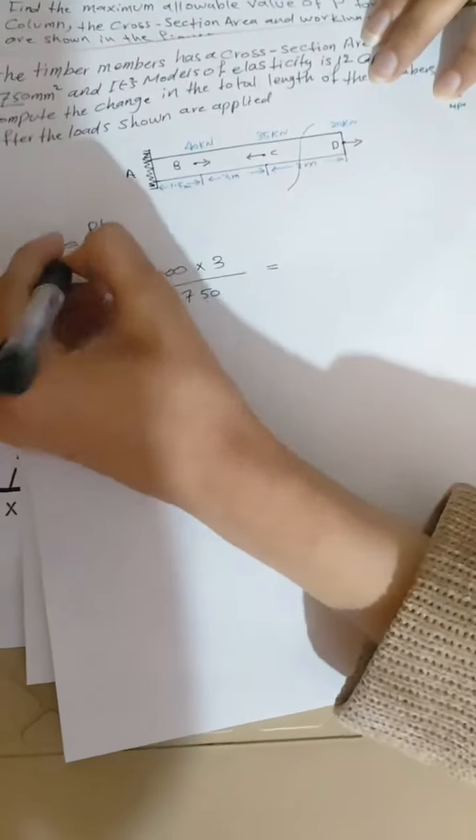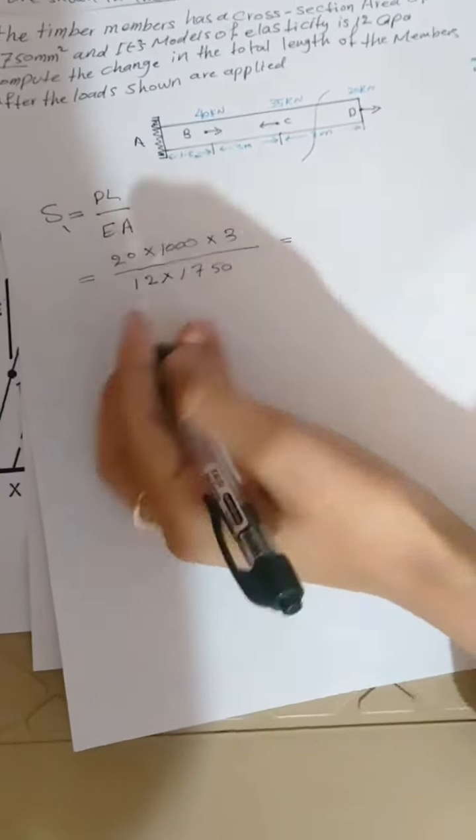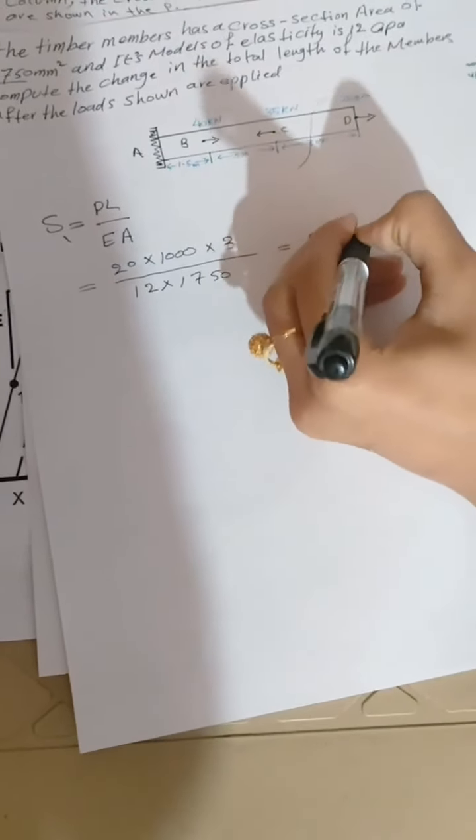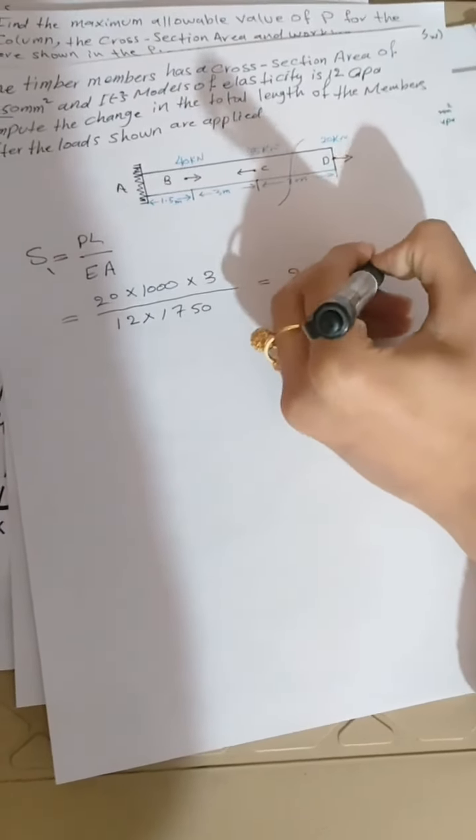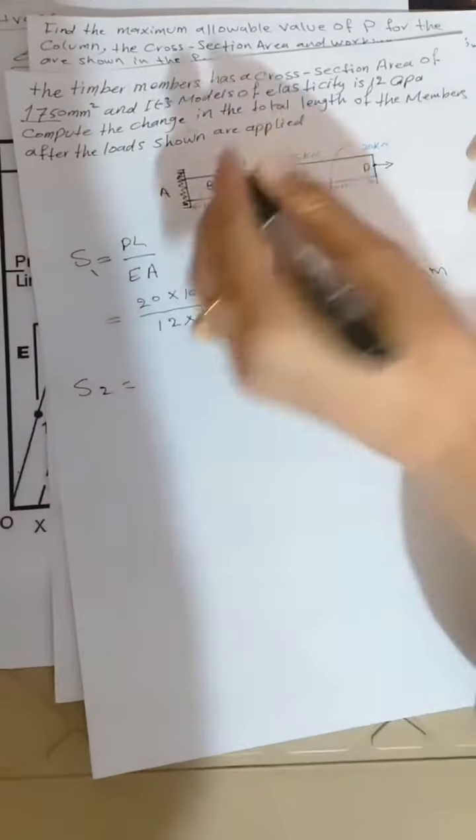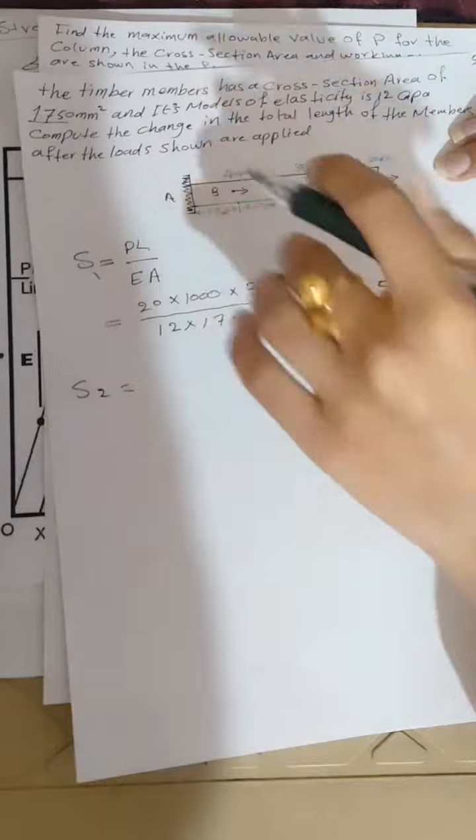So the first elongation will be 2.857 millimeter.